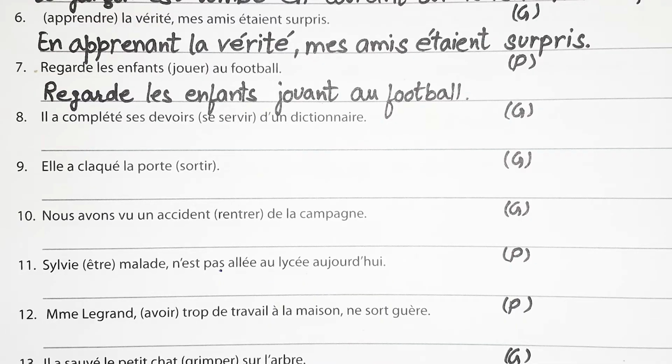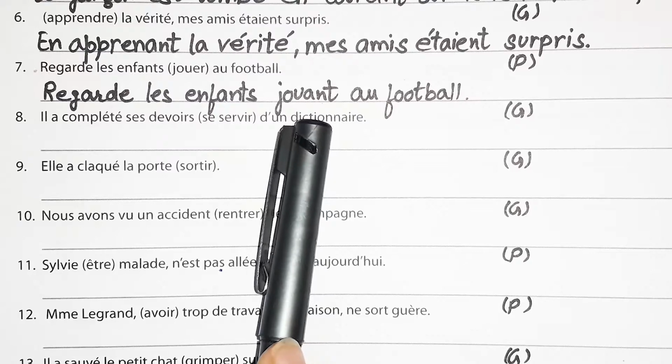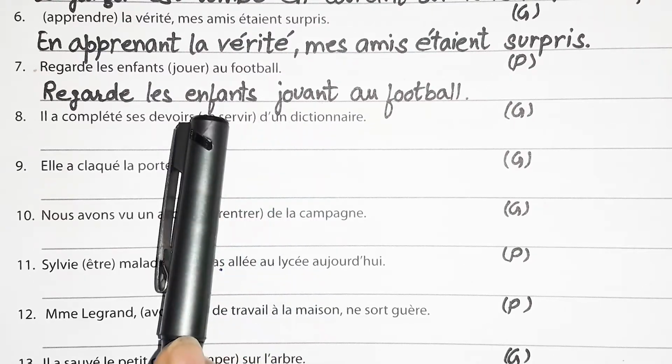Now watch the kids playing football. Again we have a description here. Using jouant we have given a description of the children.